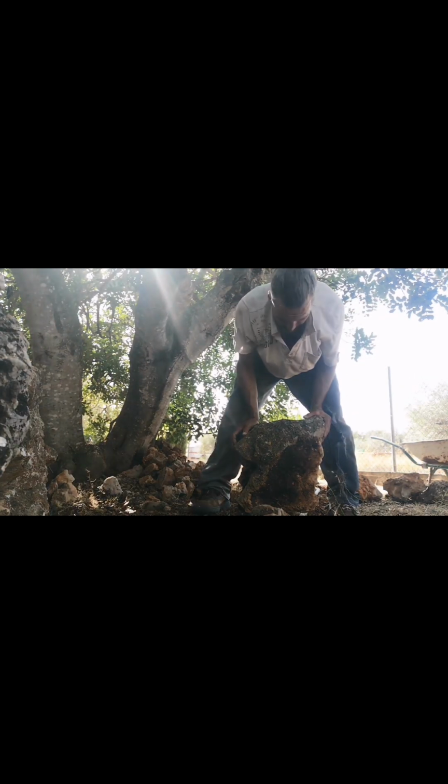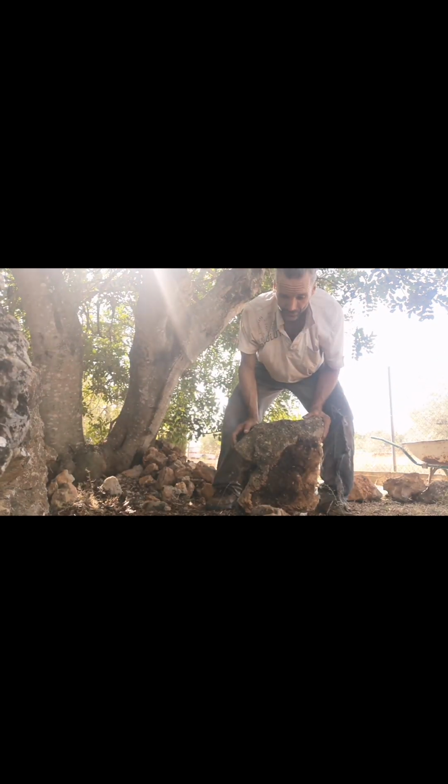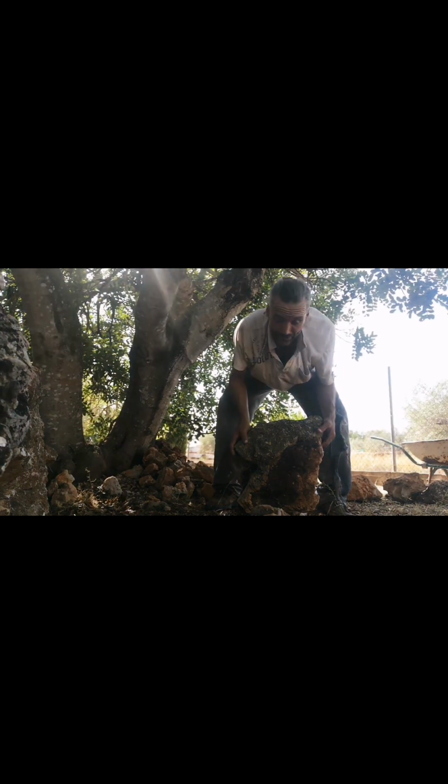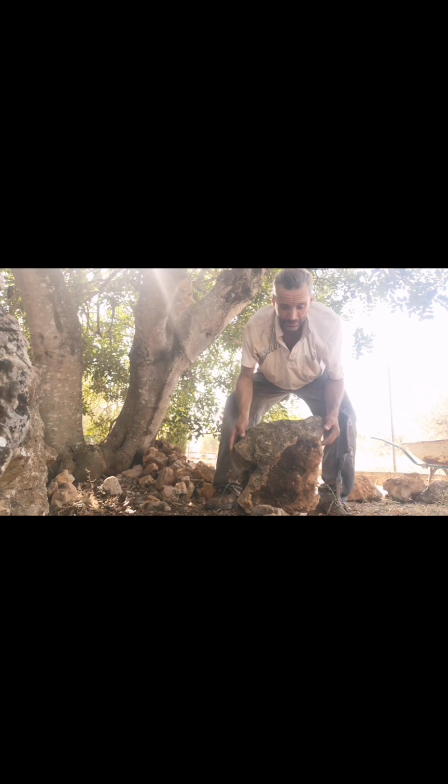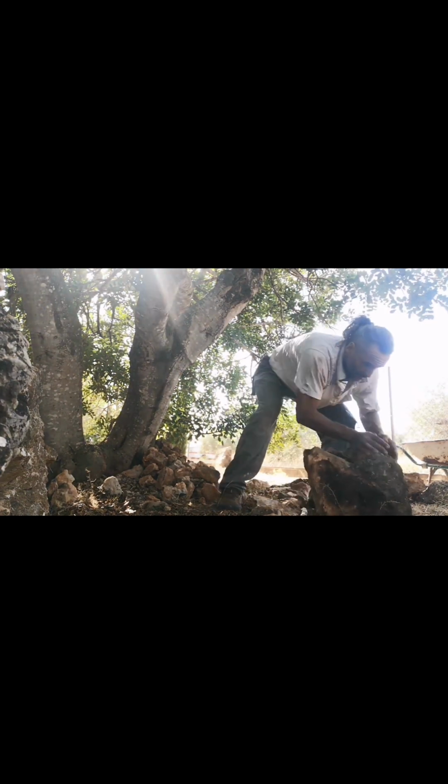It's not for the frail or the weak. When you're doing this type of work, expect to put on some muscle and grow a few more hairs on your chest. And be aware of your postures. So I'm not going to pick this up like this because this is a very bad posture. But what I'm going to do is just roll it out the way.